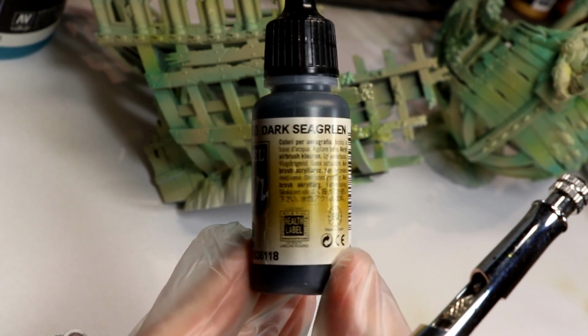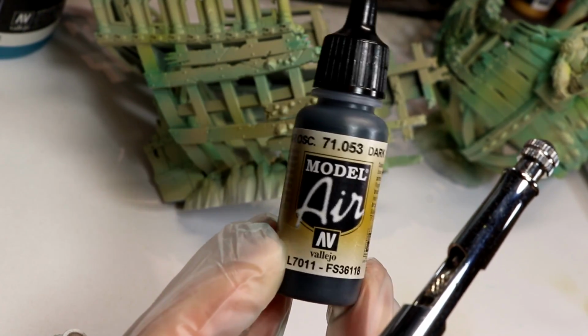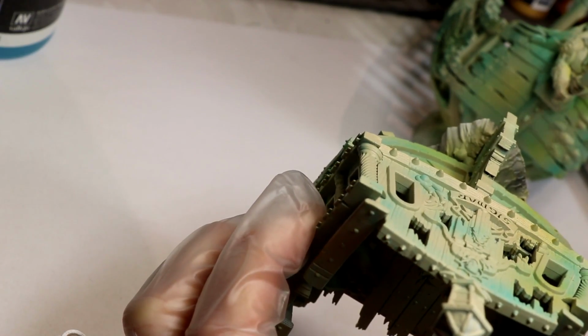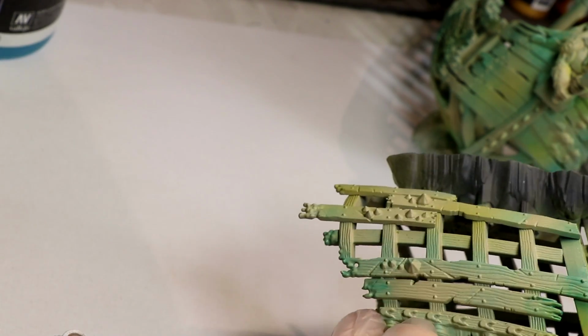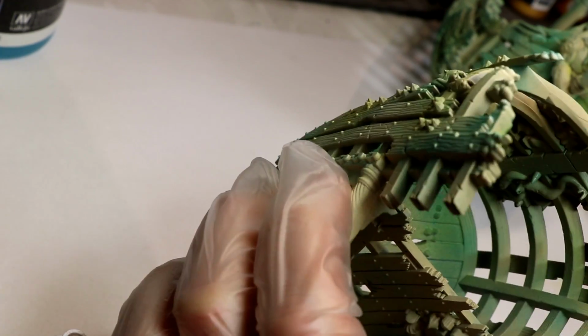For the base area, the rocky, sandy thing it sits on, I use Dark Sea Green. I'm airbrushing it purely out of speed and laziness. You could absolutely brush this on. Make sure you get the sections that are in between the boards of the boat.